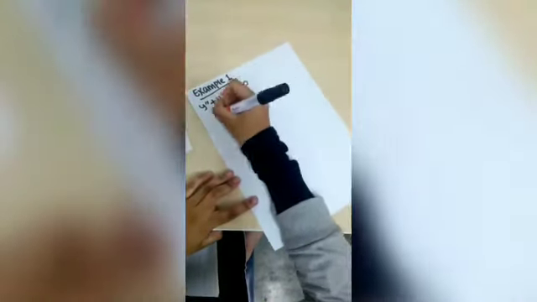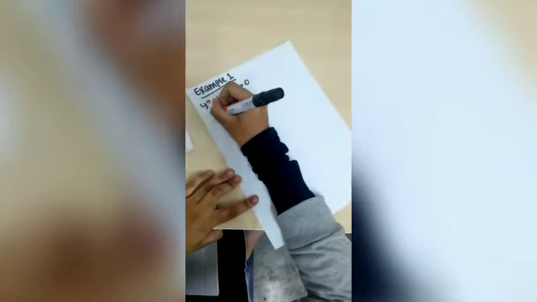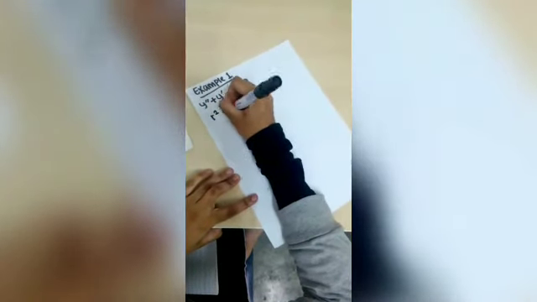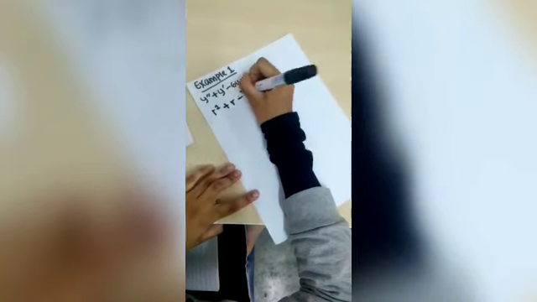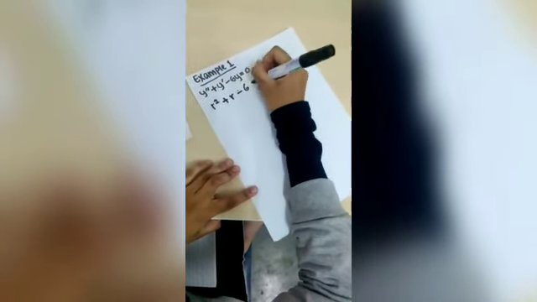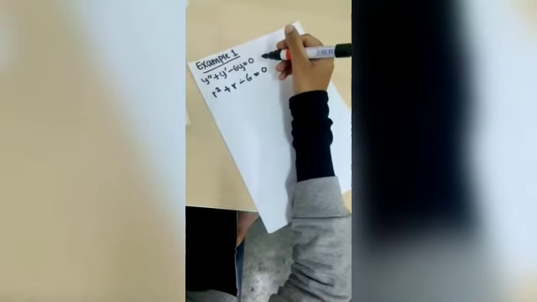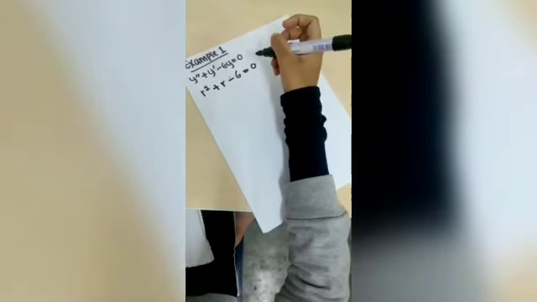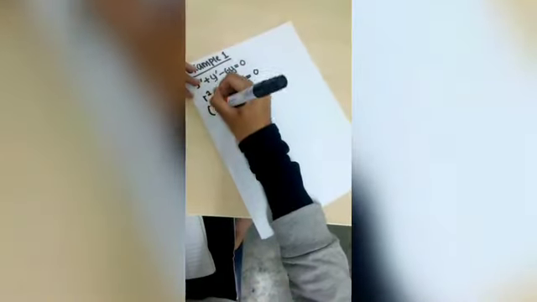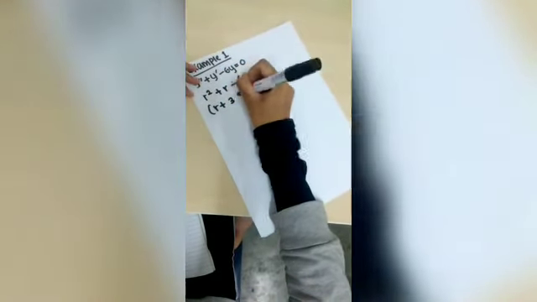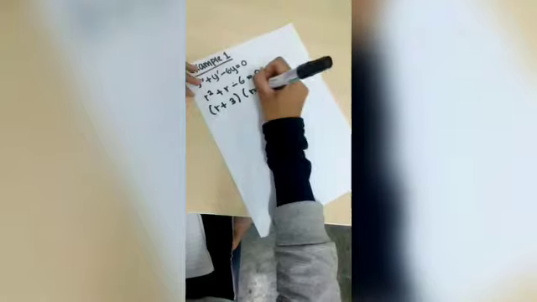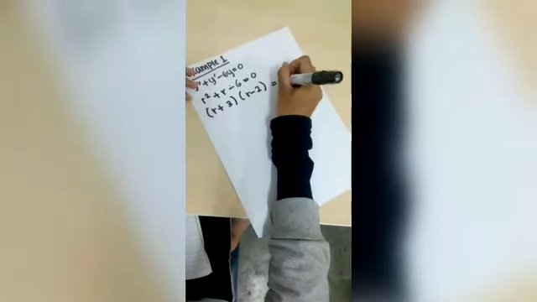This is the first example. How do we solve this one? First, we convert this to a quadratic equation, r squared plus r minus 6 equals 0. From this equation we get r plus 3 times r minus 2 equals 0.